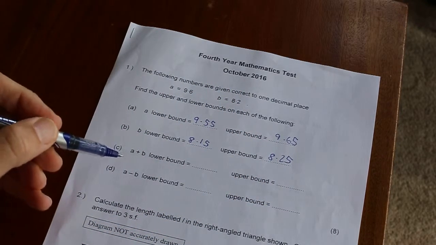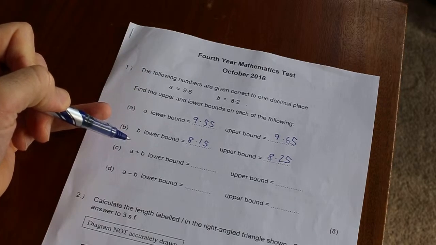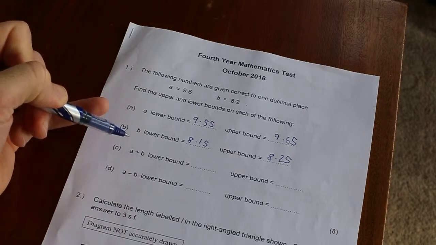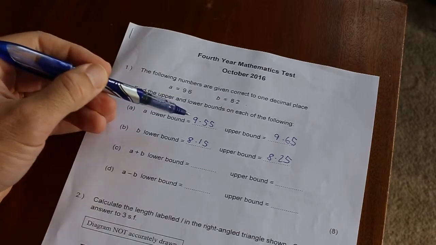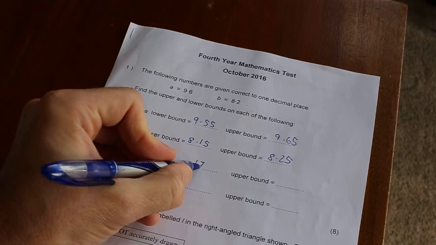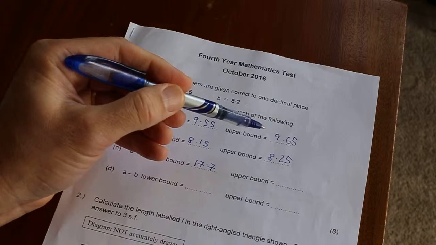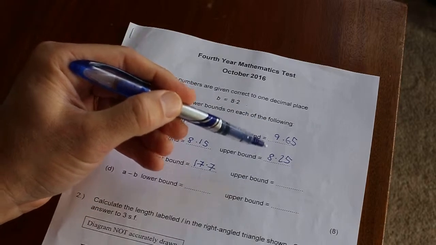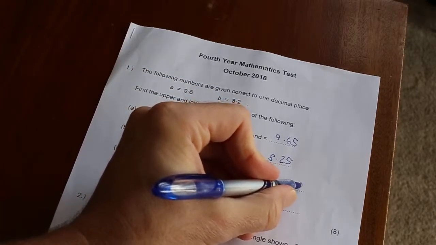Some of you did make an error here, and what we need to do is consider the upper bound and lower bound for A plus B. So adding the two lower bounds, these two figures here, giving 17.7, gives us the lower bound. The upper bound can be found by adding these two to give us 17.9.